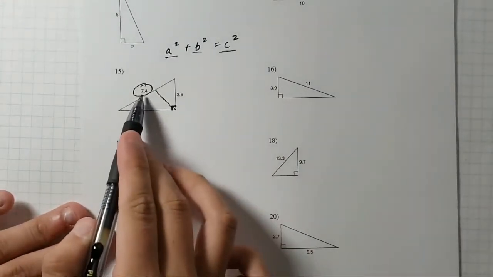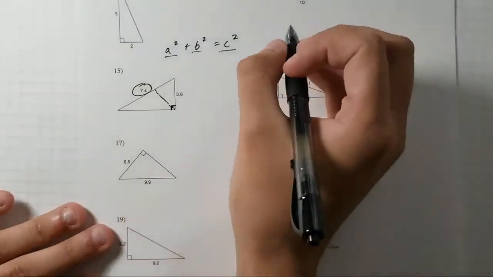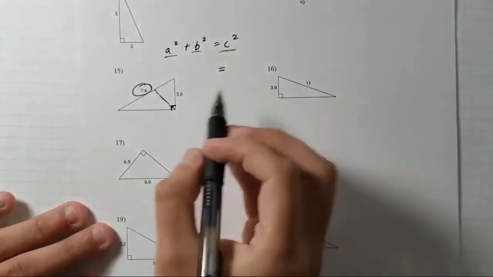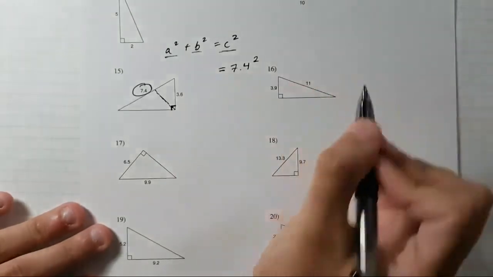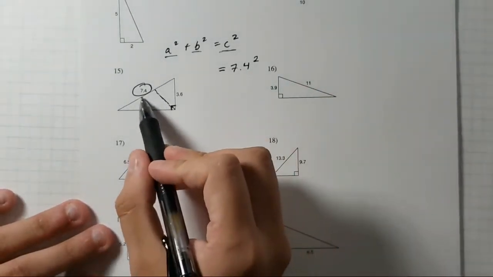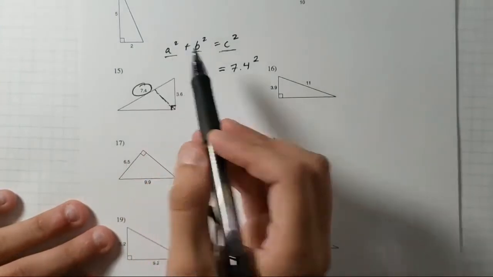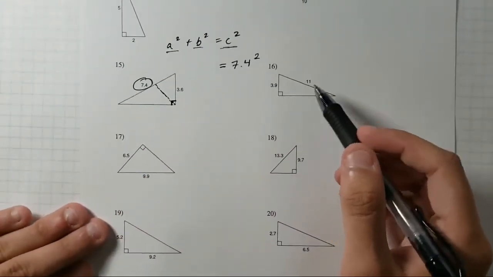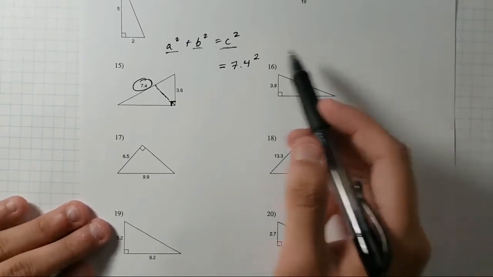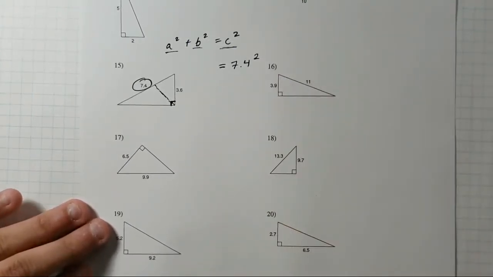That means we can plug in 7.4 for our equation. So we're going to have equals 7.4 squared. A lot of you guys were plugging in 7.4 for A or B. You can't do that. You really do have to recognize where the hypotenuse is. Otherwise, you'll just get the wrong answer.